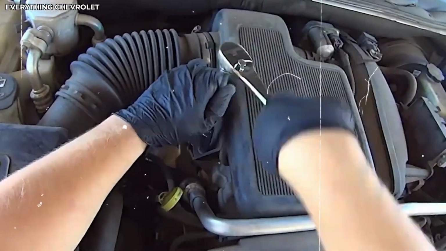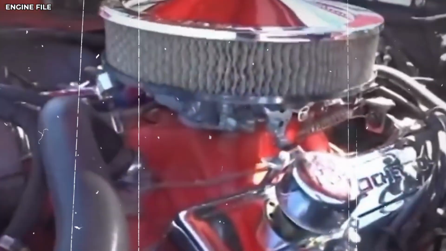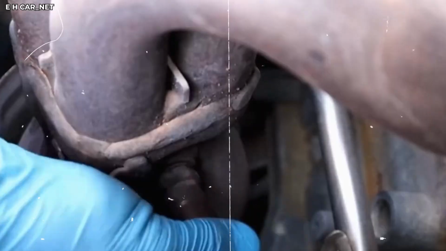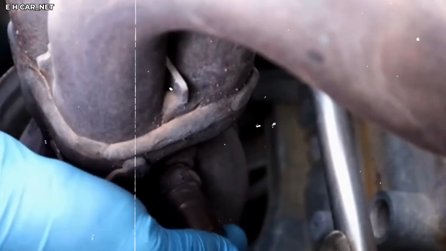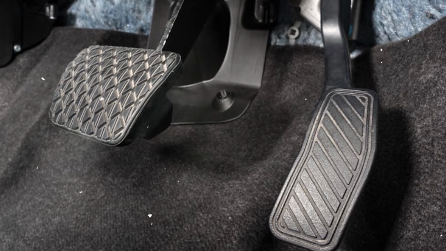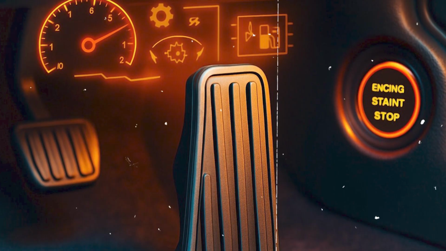How long do these results last before the adaptive learning reverts to conservative calibration? It depends entirely on how you drive. If you perform the reset and immediately go back to gentle commuting, the computer will relearn conservative habits within a week or two. But if you maintain spirited driving with regular hard acceleration, the aggressive calibration can last indefinitely.